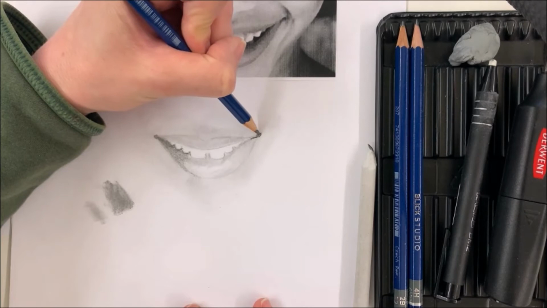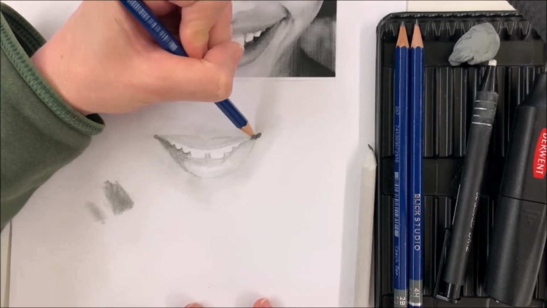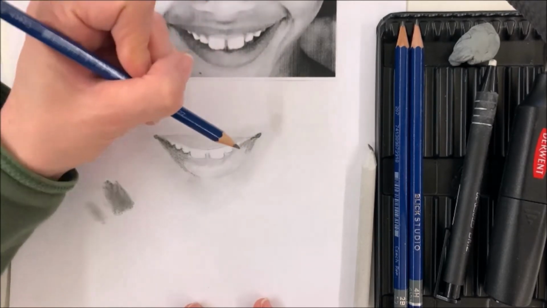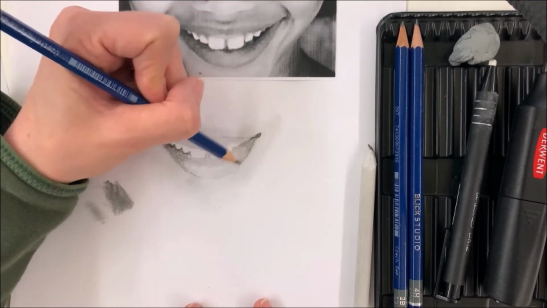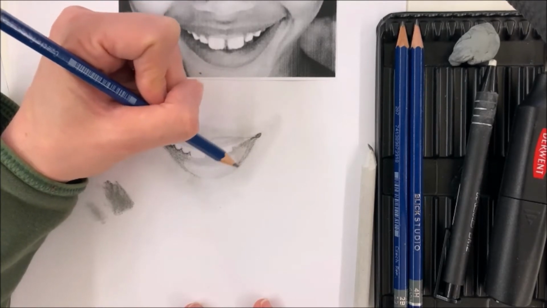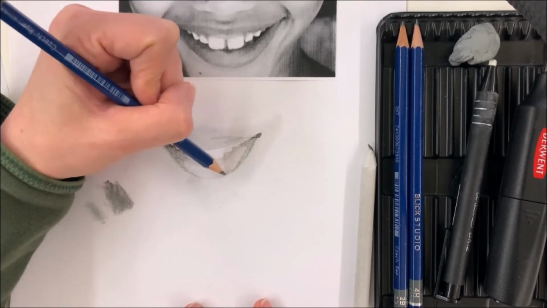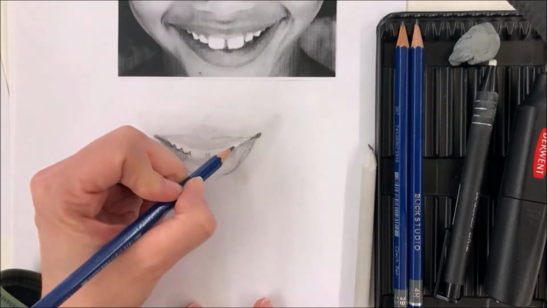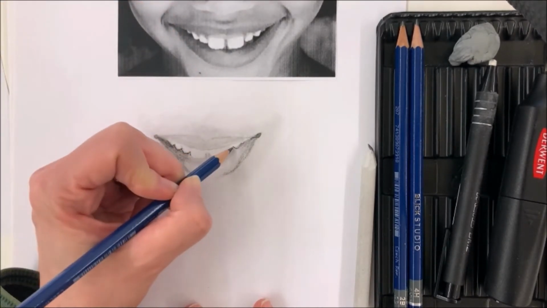Again, for that lateral commissure, that nice deep pocket of shadow here, it's nicely rounded. It's a little skinnier, lighter as it comes down here. Accentuate that vermilion border. And I'm just barely letting the pencil touch. And then we're gonna get really dark on the underside of the teeth.